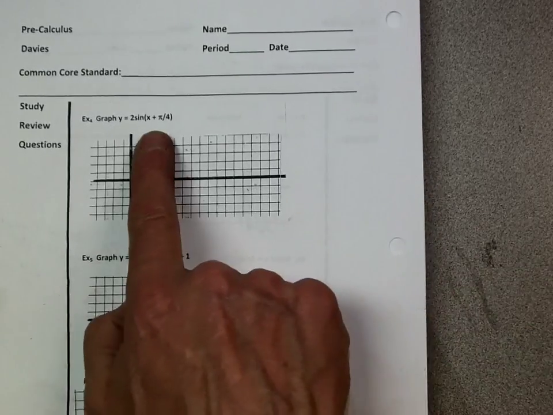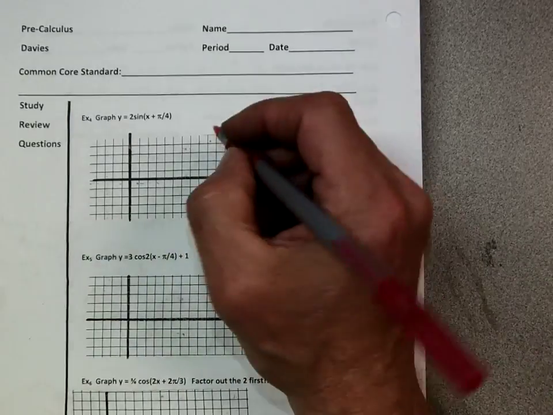Turn the page. Now this one, we got some work. This one we're going to do a shift. On this one we're going to do a horizontal shift.